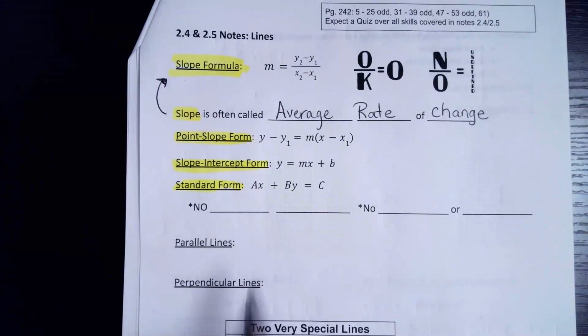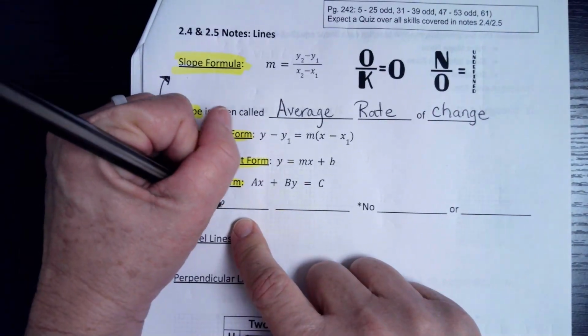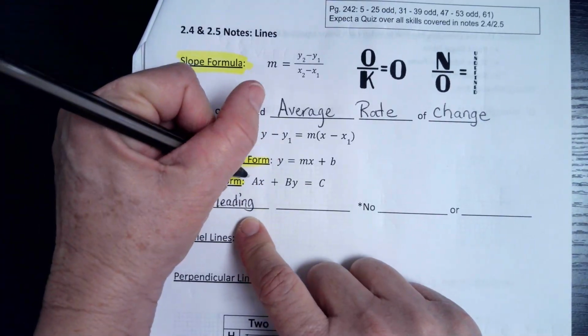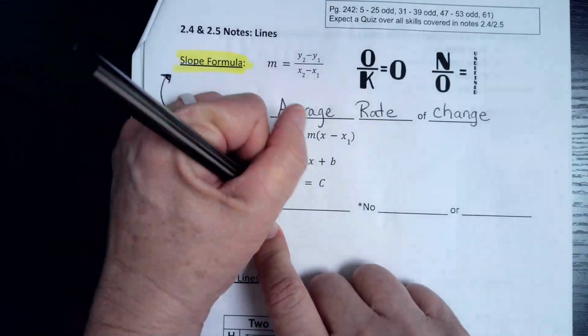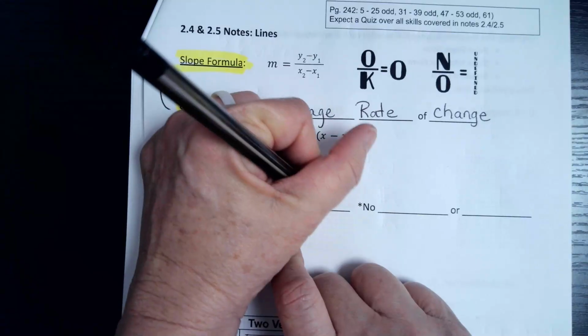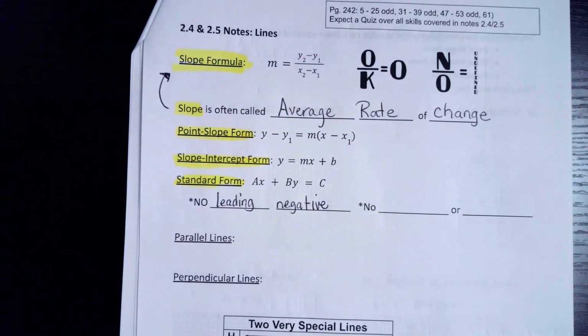Negatives. Okay. No leading negative. So the a value, your x coefficient, cannot be negative. You may find that you do have a leading negative and you just need to multiply through by a negative and change all the signs.